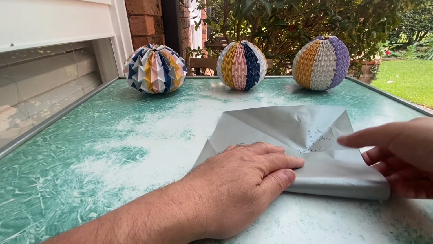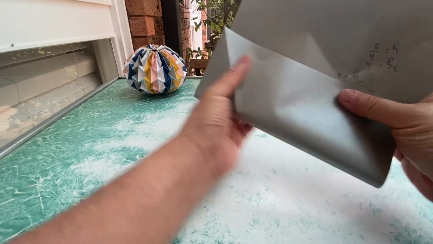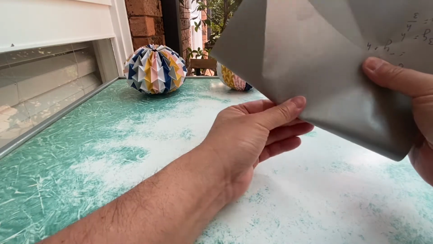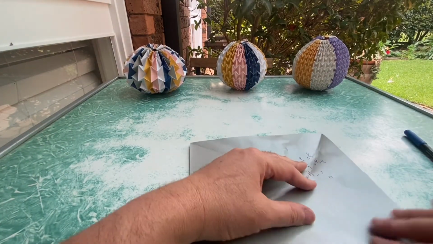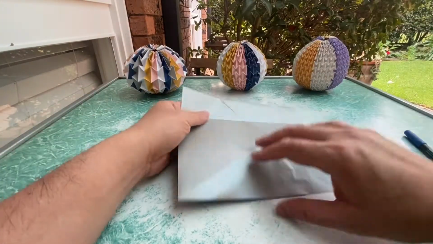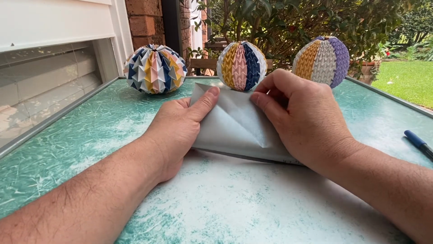Fold the other end up to the intersection. And fold the other side up to match.